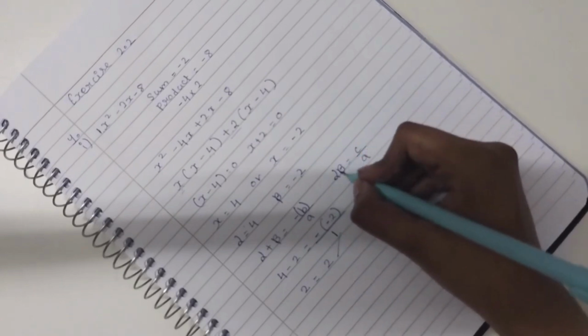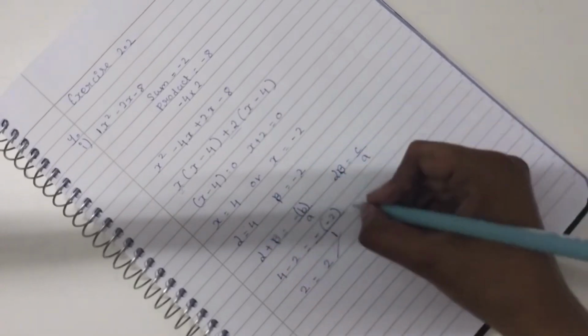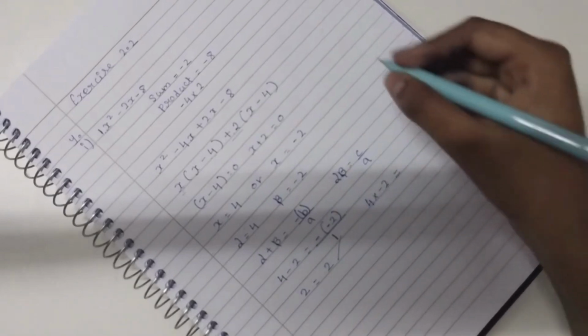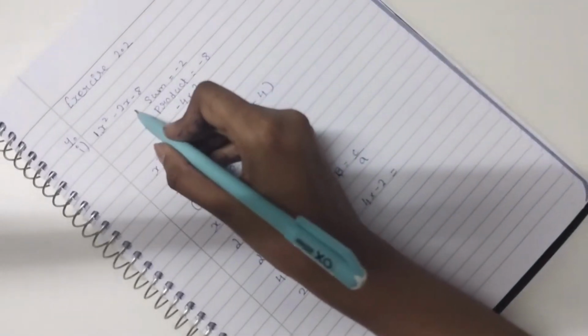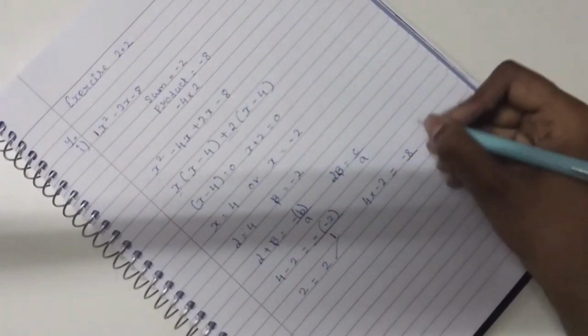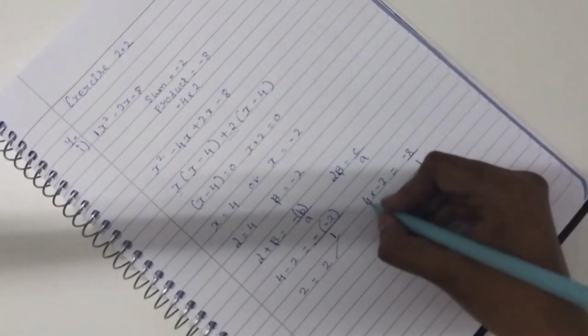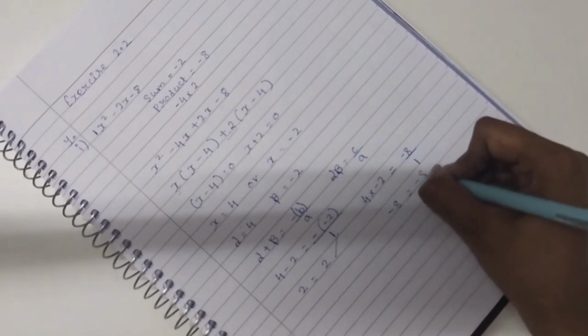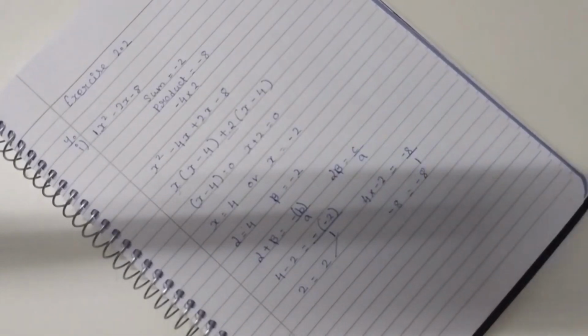Now when we multiply the zeros, which is 4 times -2, it needs to be equal to c by a. The value of c is -8, and the value of a is 1. So 4 times -2 is -8, which is equal to -8, and hence we have proved the relationship.